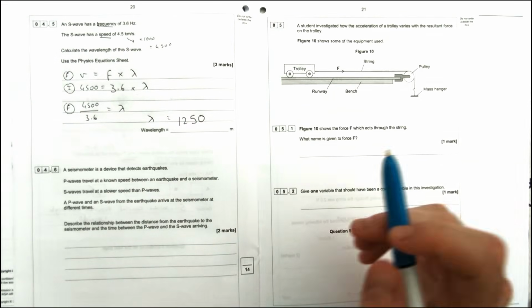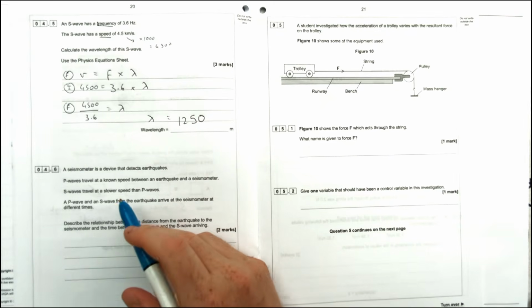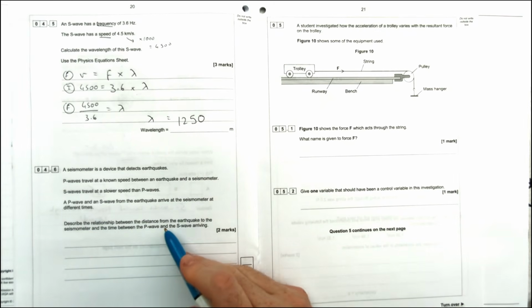Now, the next question, you've just got to read the question and you've got to be really specific with which relationship you're describing.